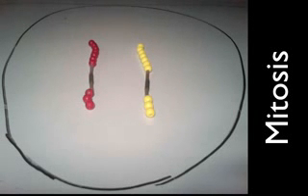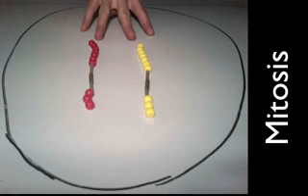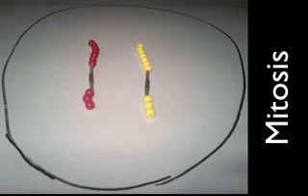Okay, today I'm going to model mitosis, and we're going to do it with a simple organism. In this organism, we'll make it 4 chromosomes, and I'll add those other 2 in just a second. And so our diploid cell is going to have a diploid number of 4.